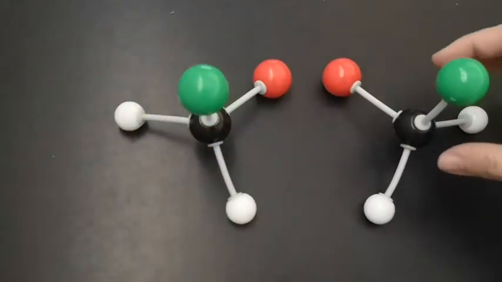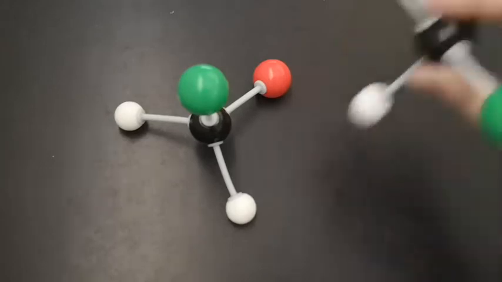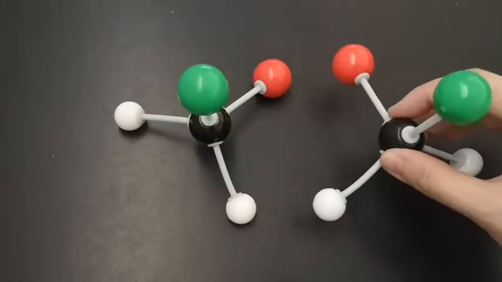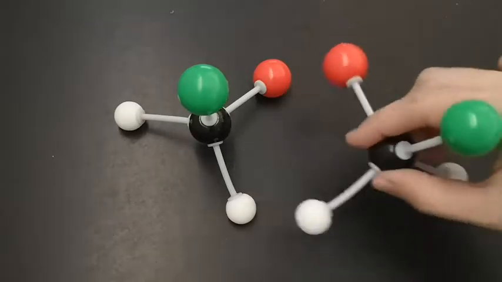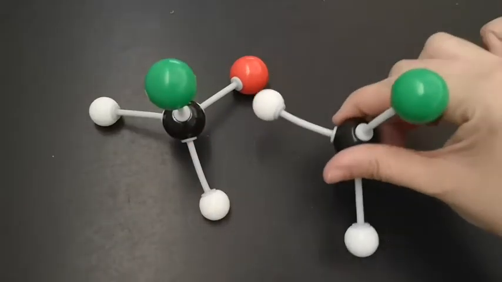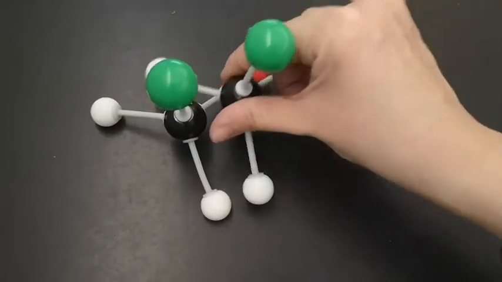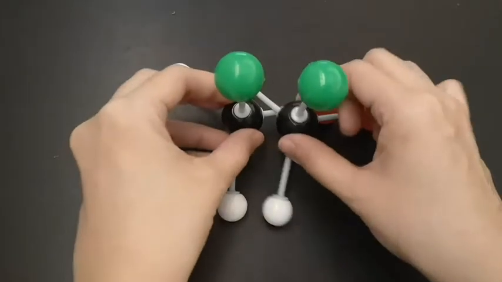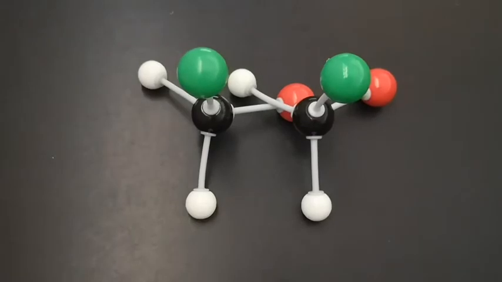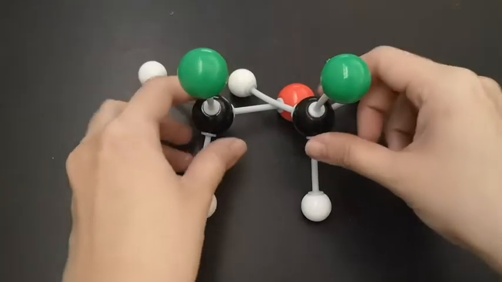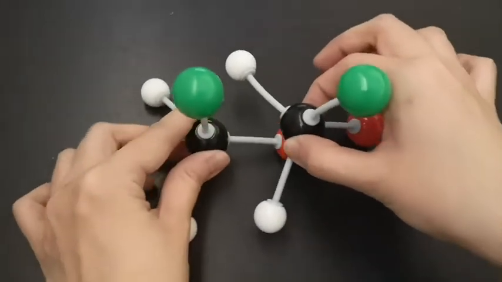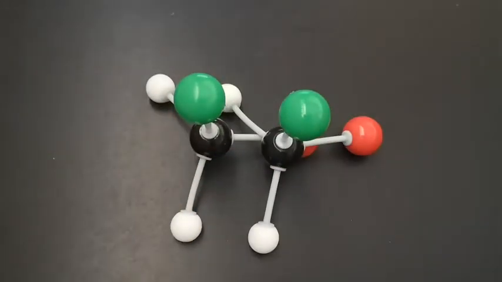But what we did technically is we rotated one of the molecules with respect to this bond, so initially it was like this, and then you rotated it this way so that they can be superimposable. So from this, we can conclude that these two molecules are actually not isomers of each other, but identical molecules. They are the same thing.